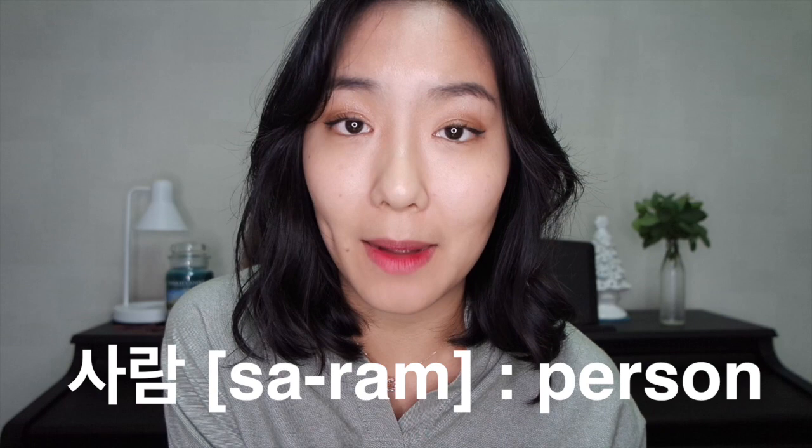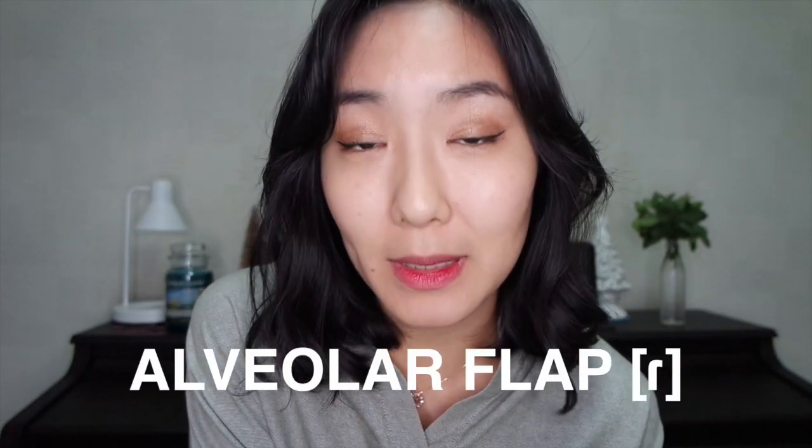Now, when the ㄹ consonant comes between two vowels, that's when it's romanized as an R. But is it the R sound in English? No, not really, and let's look at why. For one thing, when we pronounce the word, for example, 사람, we don't pronounce it like the American R. We don't really roll that R, if that's the correct way to express it. It's not like a rolling, it's not an R. 사람, 람, 라. And this sound is actually called an alveolar flap.